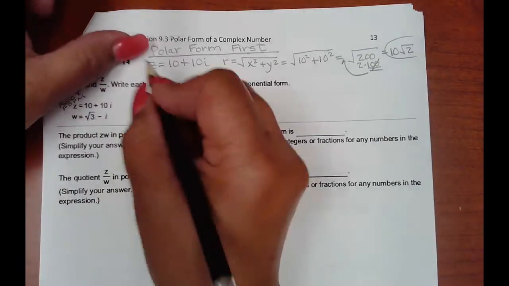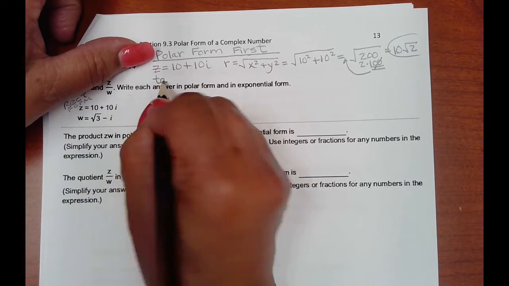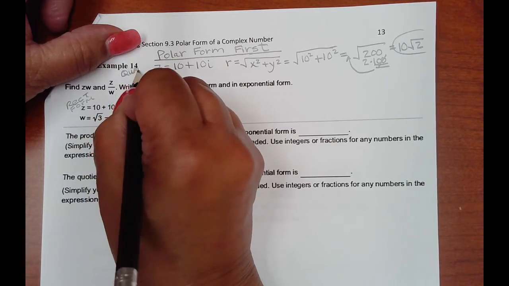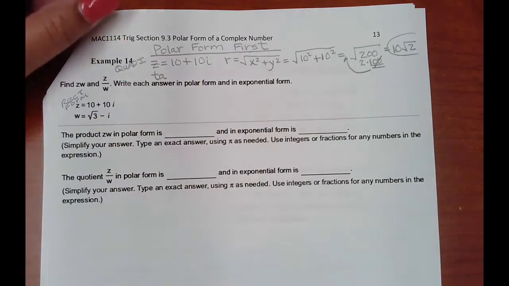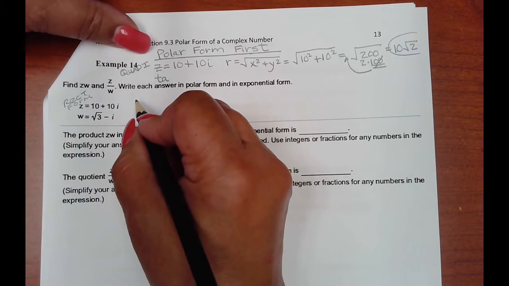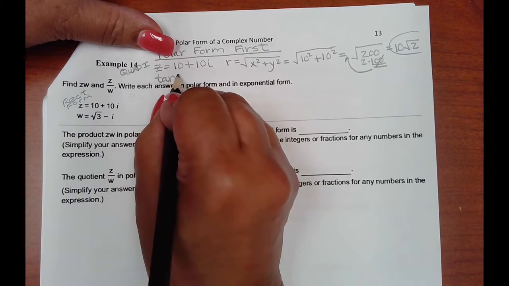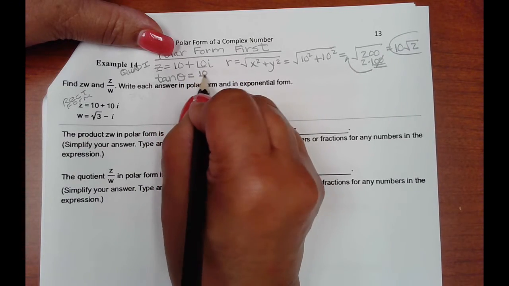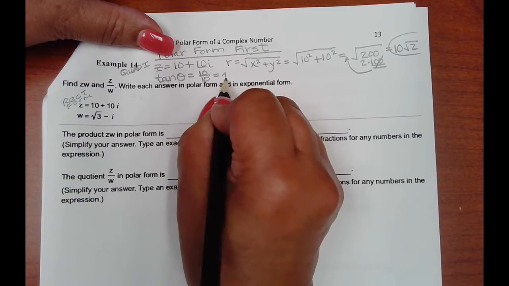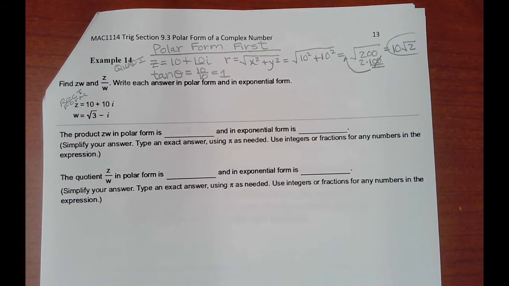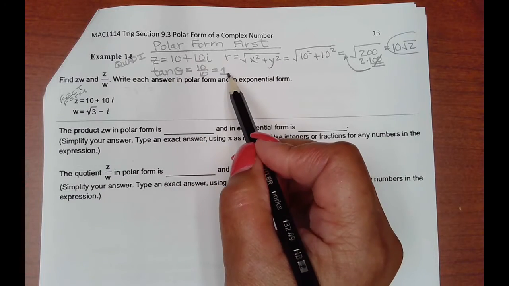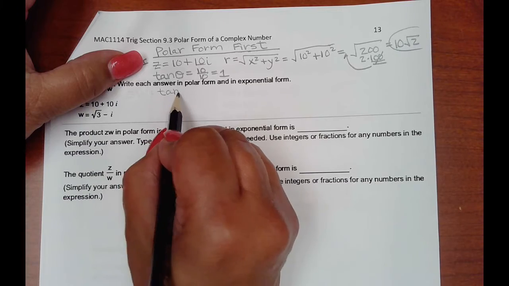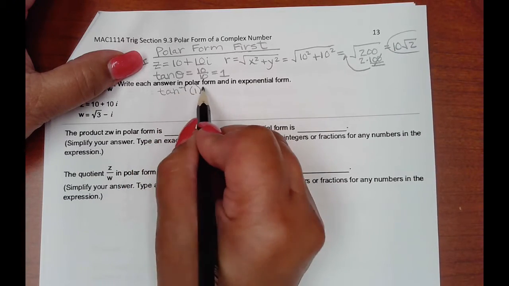rectangular complex number. Then you also need the theta. This is in quad 1, 10 plus 10i, so our reference angle will be the same as our actual theta. Whatever we find as the theta right now is the final theta. So tan of theta is y over x, which is 10 over 10. And if you don't know what the theta is that goes with a tan value of 1, you could always go inverse tan of 1.